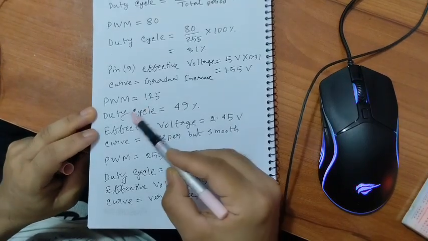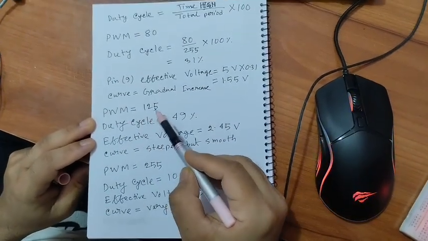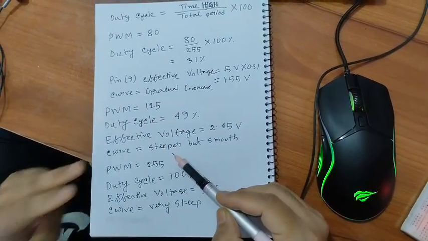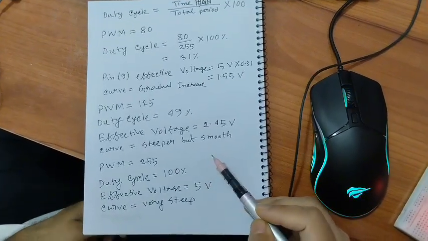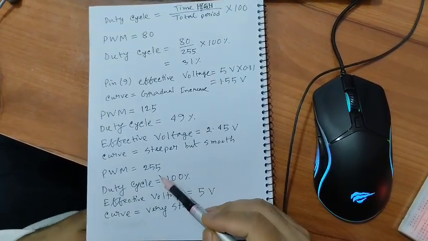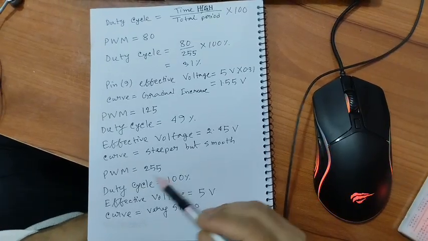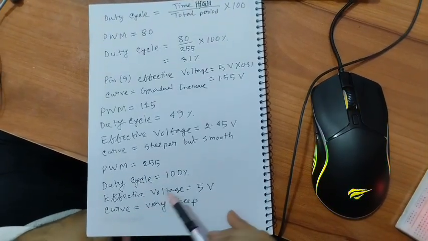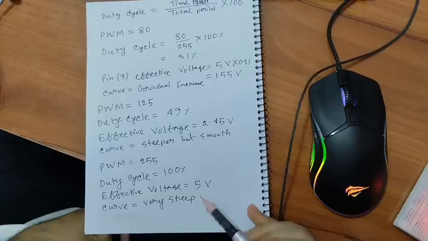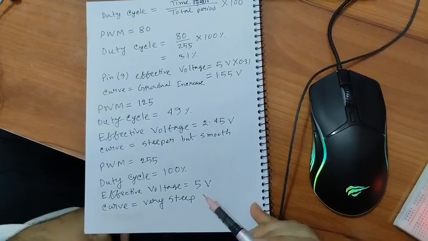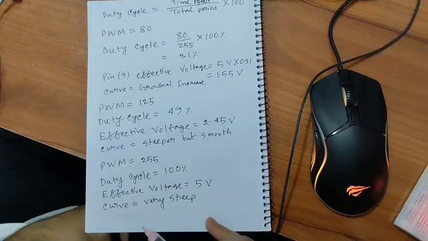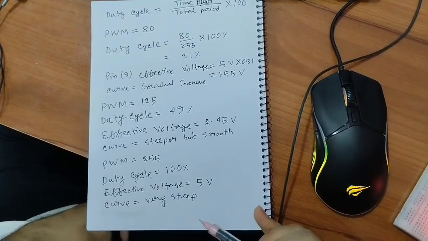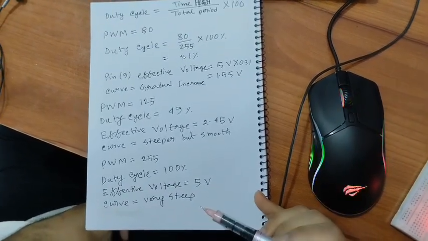But if I give the PWM value 125, we get a slightly steeper but also smooth curve. But when we give 255 to the PWM, the duty cycle is 100% and the capacitor gets 5 volts fully. In that case, the curve is very steep. So this is a little explanation.